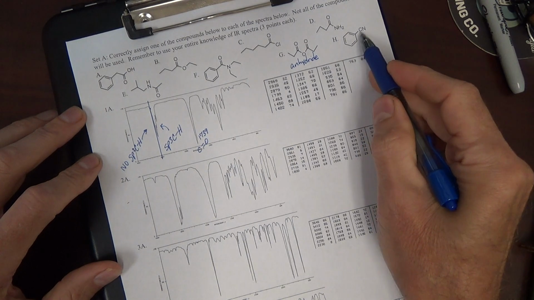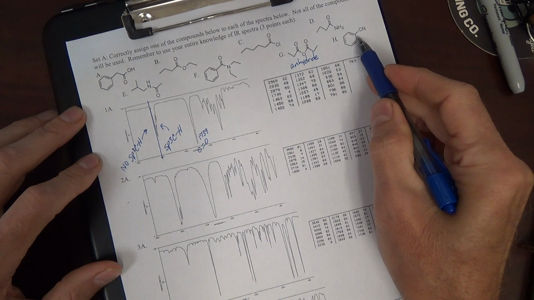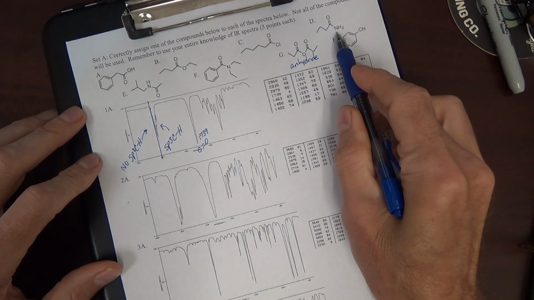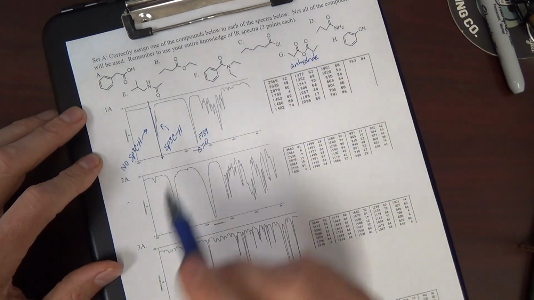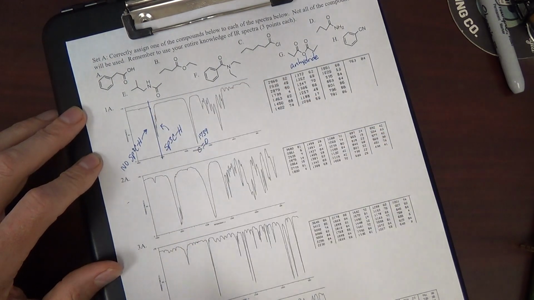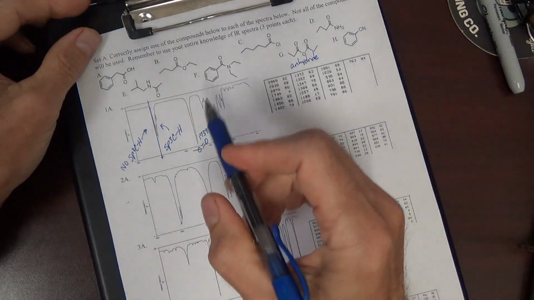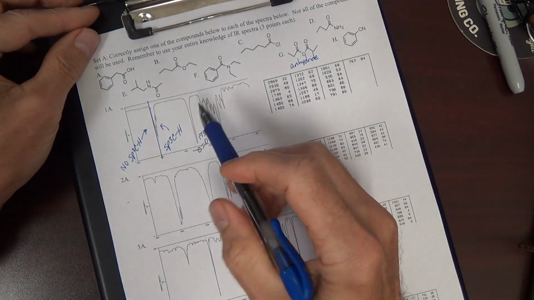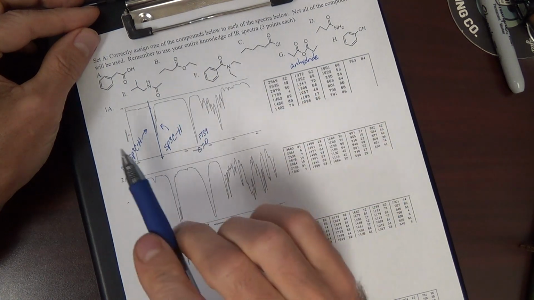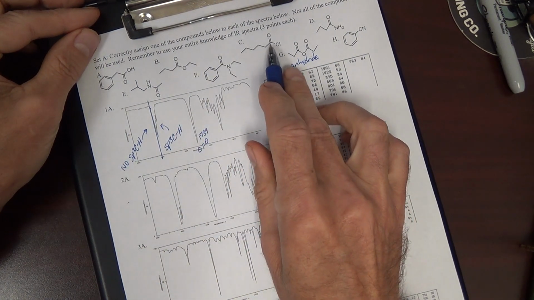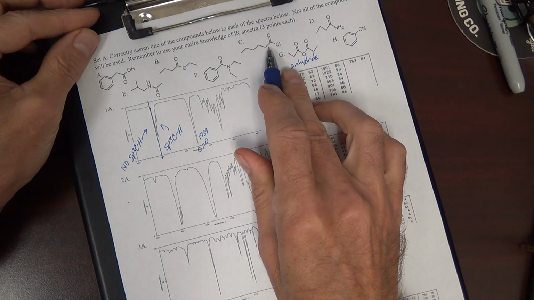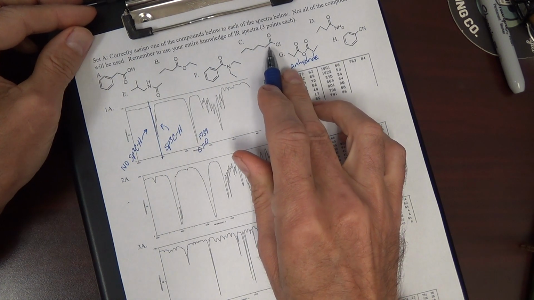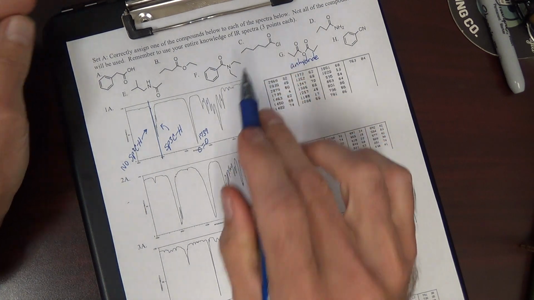Obviously, H is not the answer because that does not contain a carbonyl. D is not the answer because the IR spectrum does not have any NH peaks. B and C are your only possible answers. Position of carbonyl can help distinguish between B and C. An acid chloride has a high carbonyl. Okay? Up about 1800.